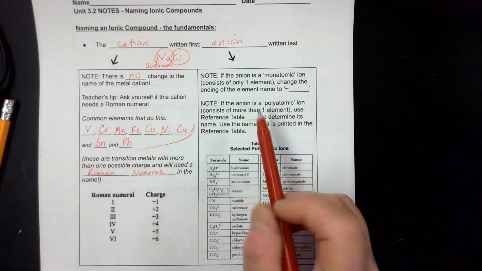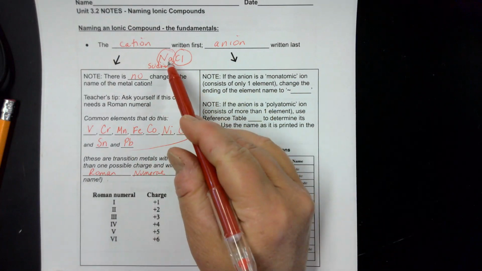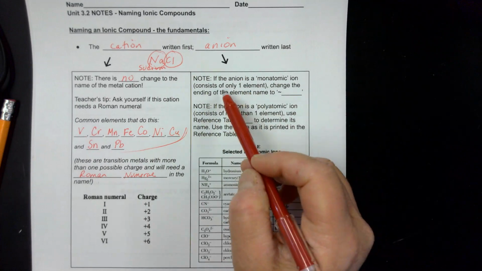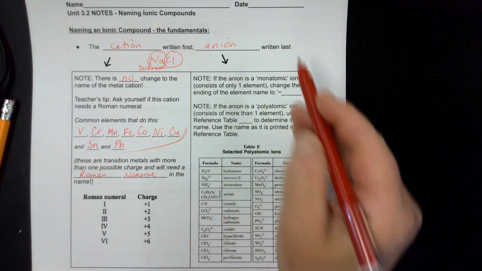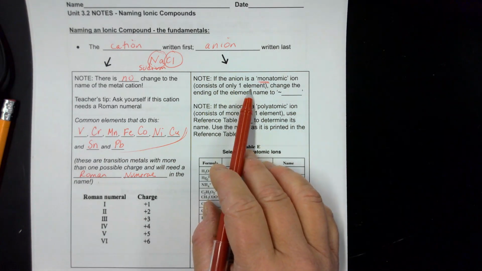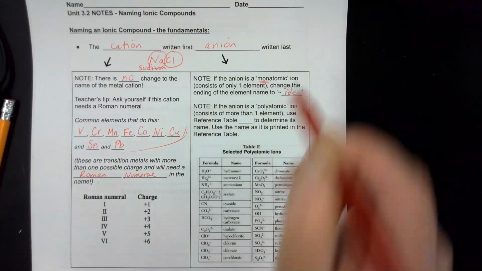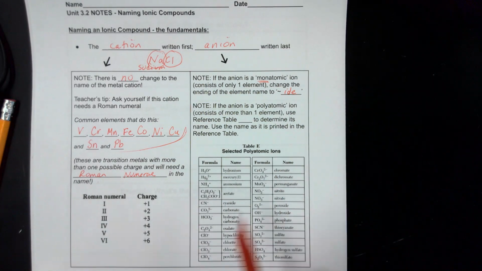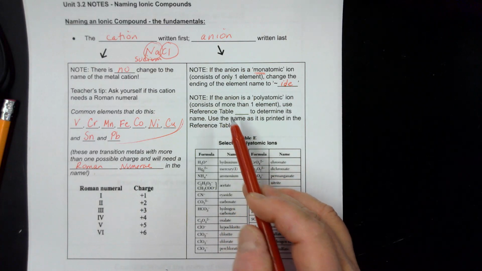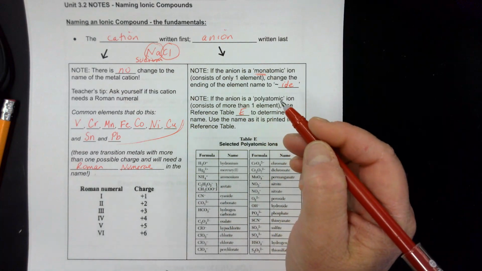For the anion, and of course this is not an example of the sodium chloride that I gave you up here, but we'll see this in a moment. If the anion is what we call a monatomic ion, meaning it contains only one element, we're going to change the ending of the element name to have the IDE ending. If the anion is a polyatomic ion, meaning it consists of more than one element, we're going to use reference table E to determine its name.